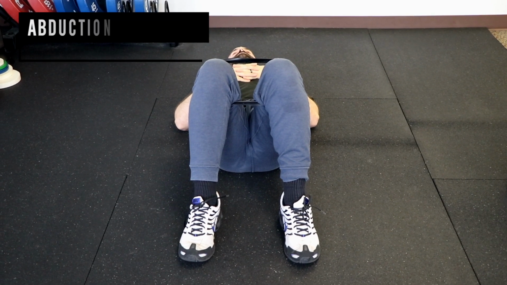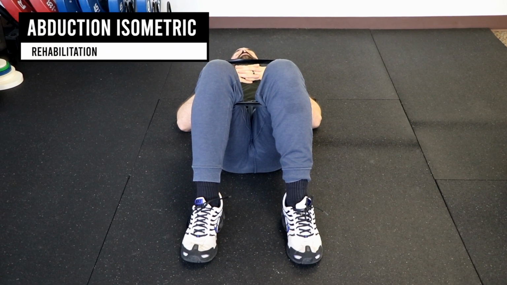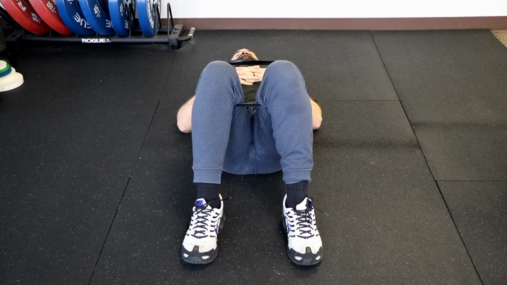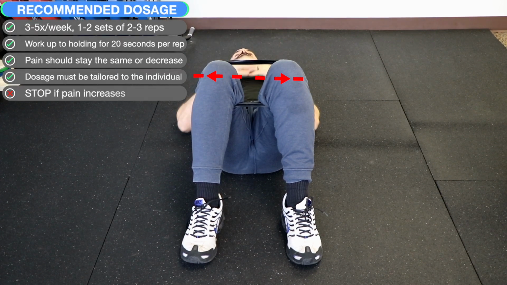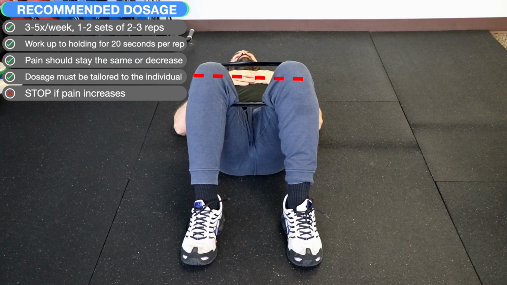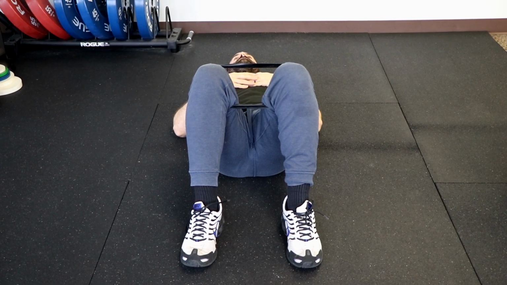The hip abduction isometric. Lying on your back with your knees bent, place a stiff band around your legs just above the knee. And then, pressing outwards with your knees into the band, hold. Work up to holding 30 seconds.